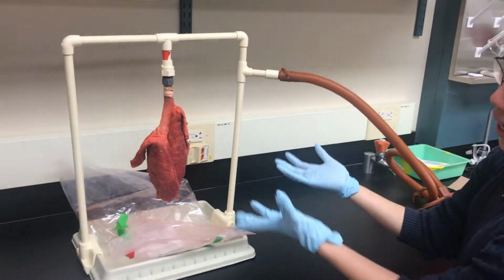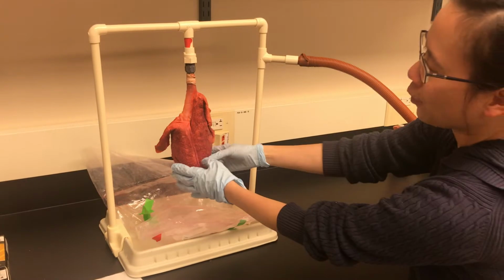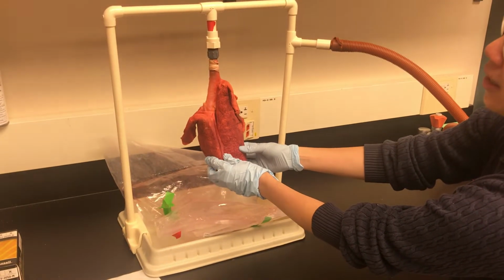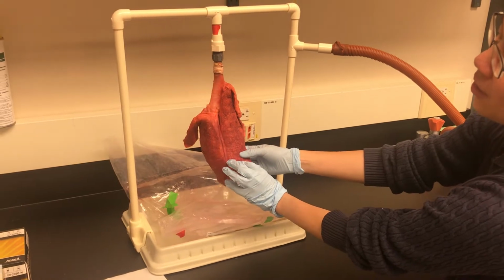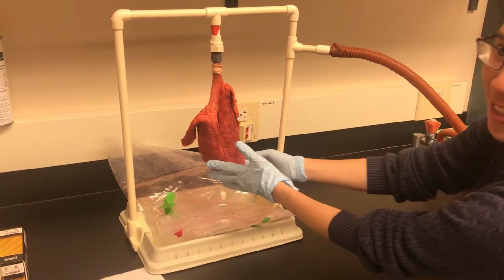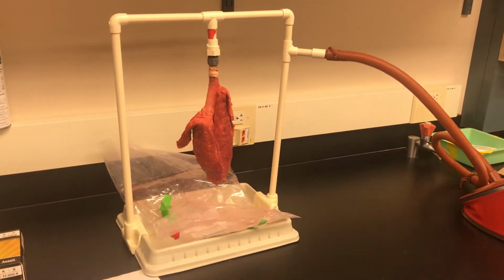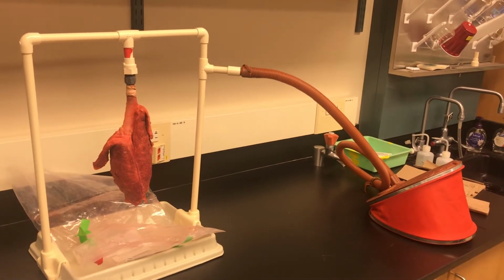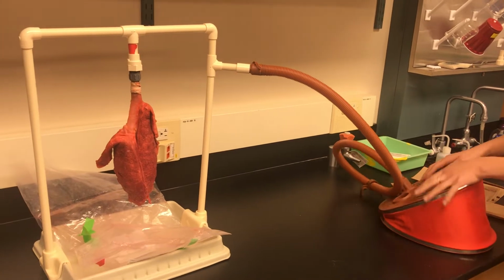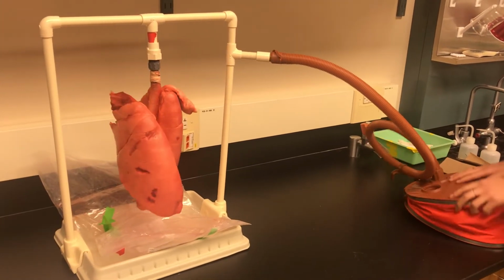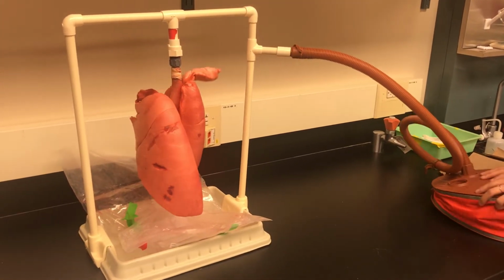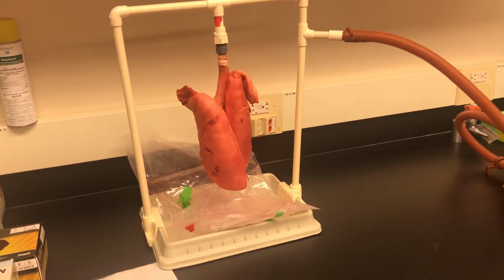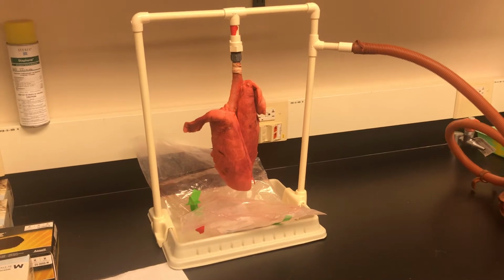So this is a pig's lung, and you can see the alveoli in the different lobes here. It's actually really, really soft, okay? So it's like tiny little air sacs, kind of like a mattress. So, Jessica, would you like to do the honors? We're just inflating it. Yeah. So that's great.